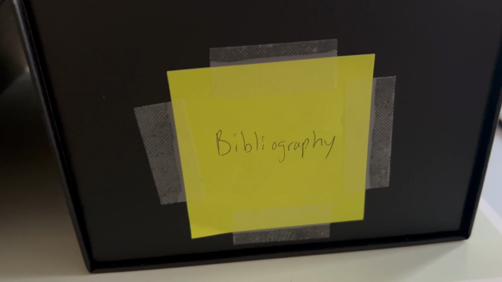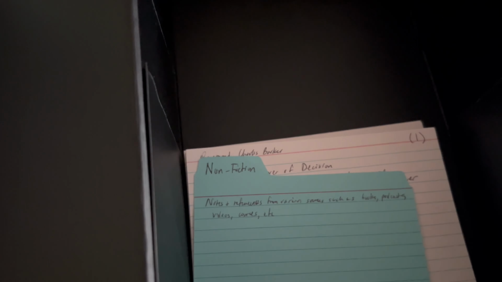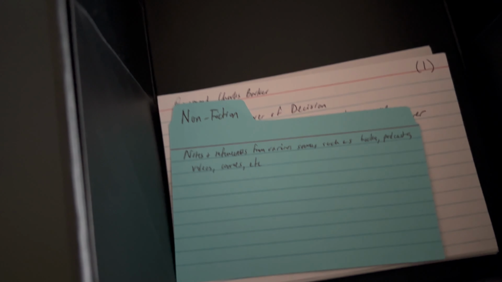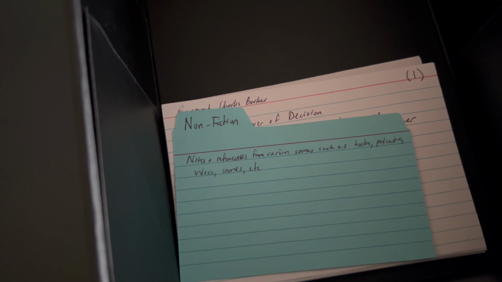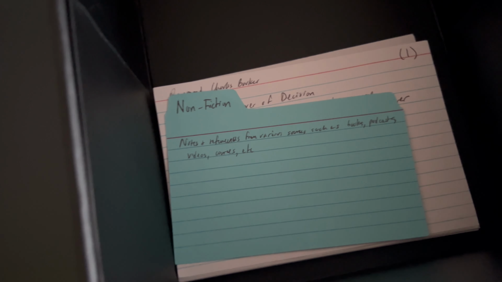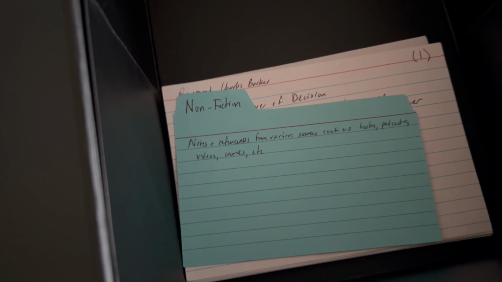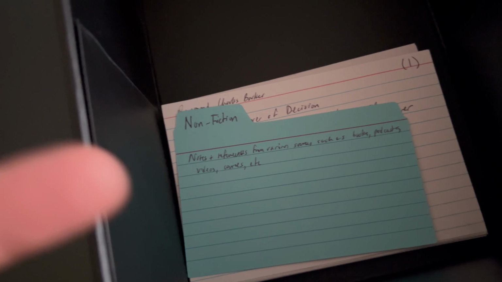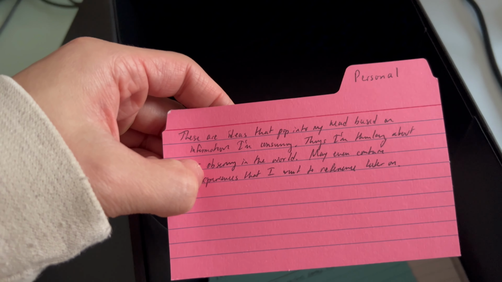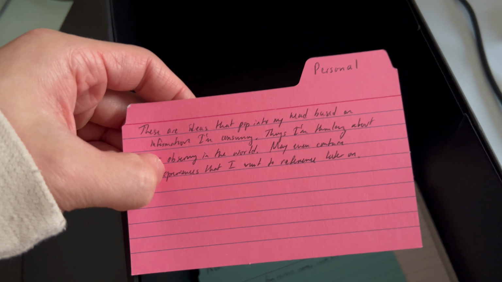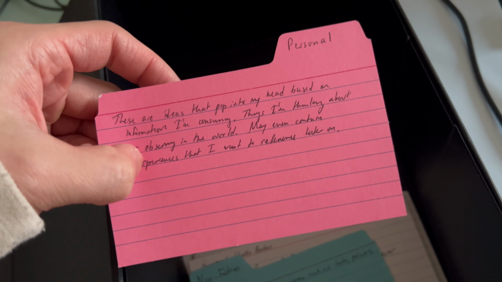Okay, so let's look inside the bibliography box now. This is basically a box where I'm storing all the notes that I read from books, things I hear that catch my interest from podcasts and even TV shows, right? I have a section for nonfiction, fiction, and even a section for my own personal thoughts and reflections that maybe I want to remember that I journal about every single night. So I have a section in the back for that as well.